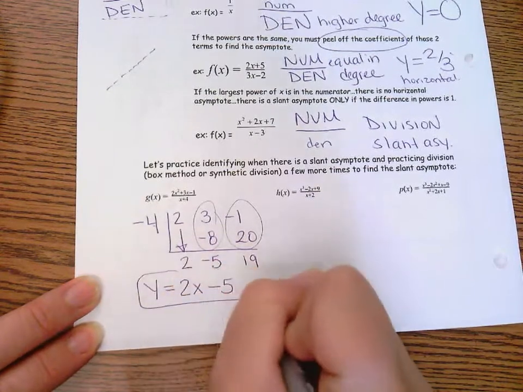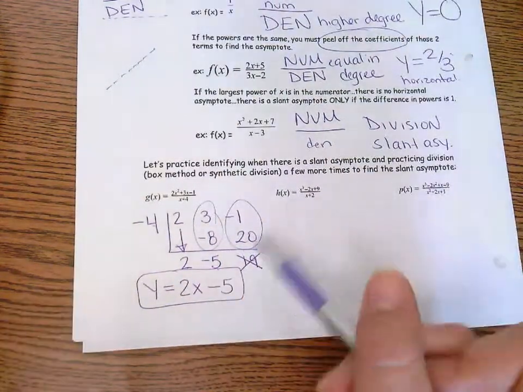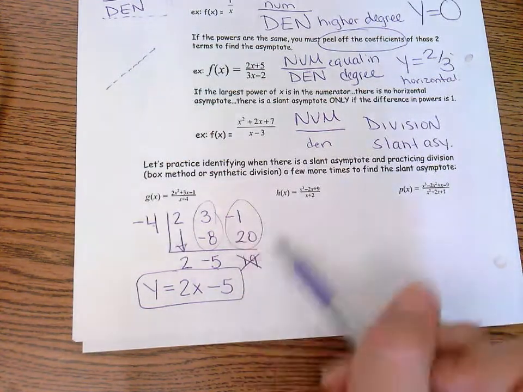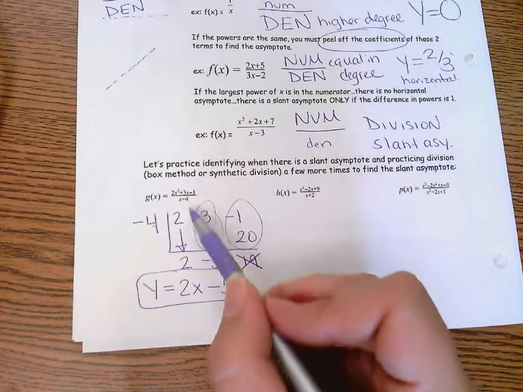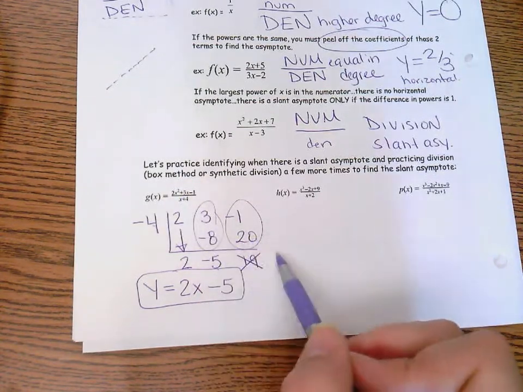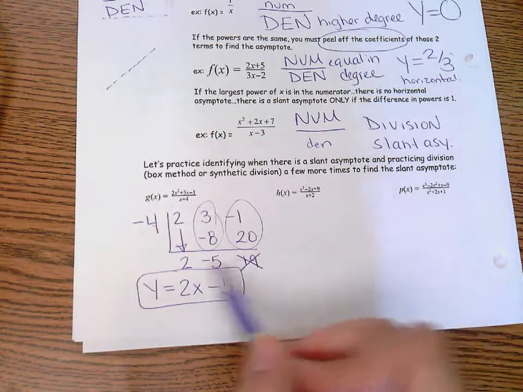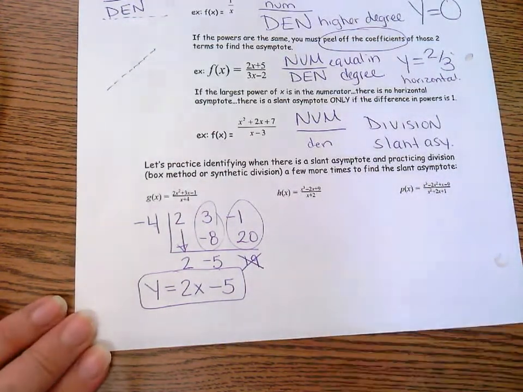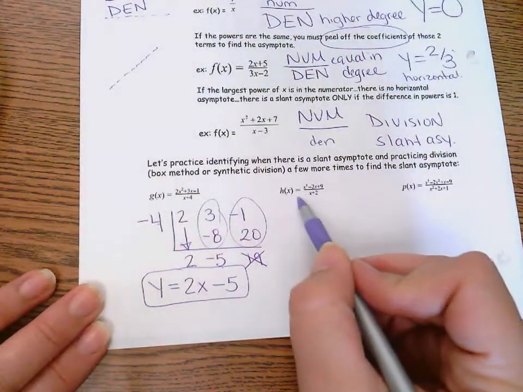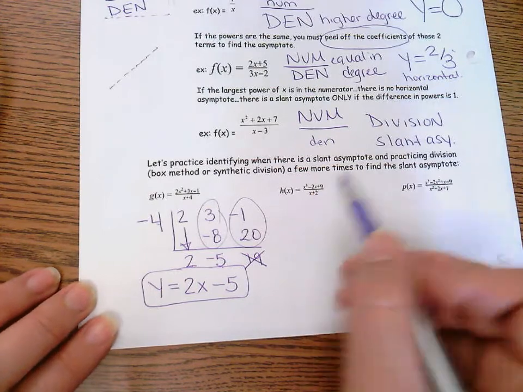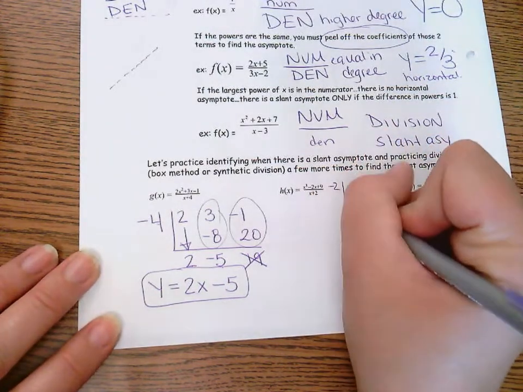I do not care about the remainder. The remainder is actually what keeps me from reaching my asymptote. So if this divided perfectly, they have a common factor, so there's a different scenario. You want there to be a ratio or a remainder if there's a slant asymptote. Let's practice this next one using the box method. If you're going to do synthetic division on this one, I just wanted to set up the numbers for you.